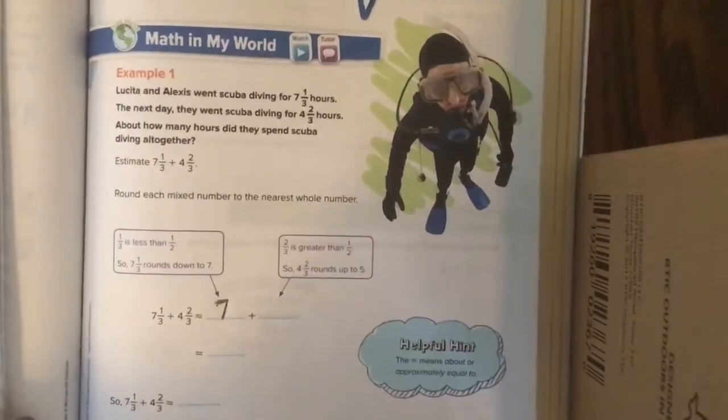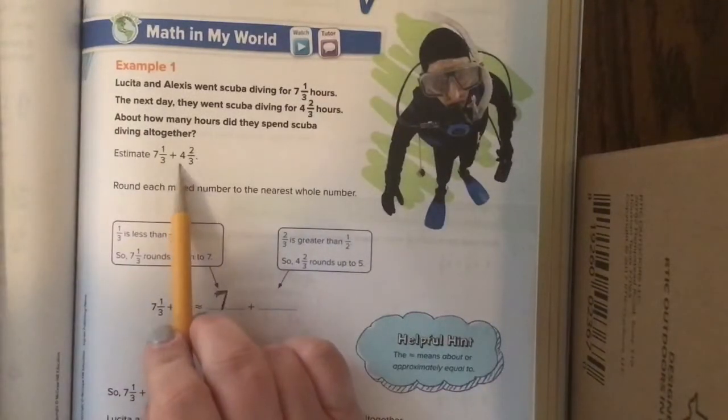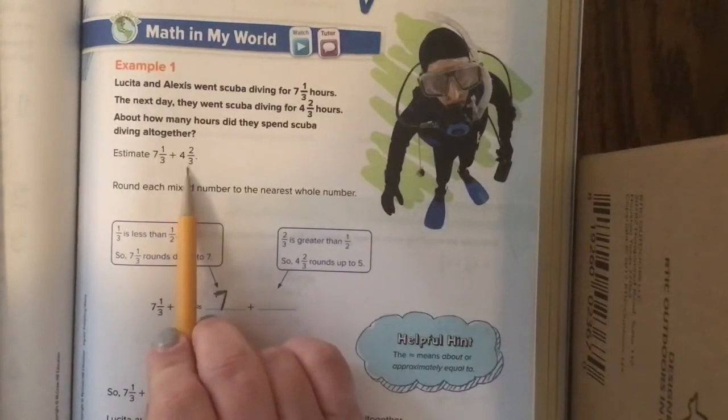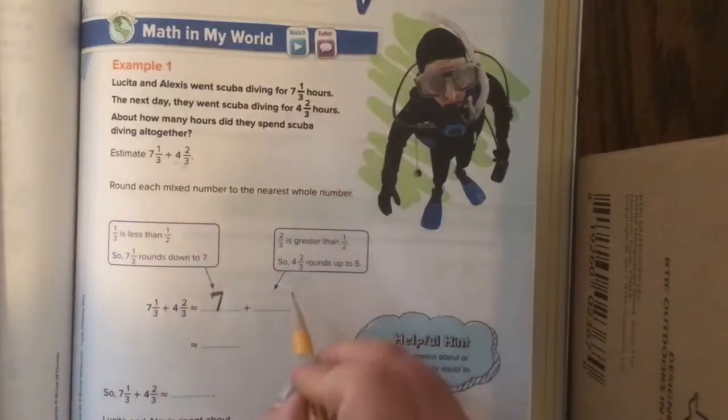However, when we look at the other mixed number, 4 2/3, 2/3 is over half. So we're going to say 2/3 is like 1 more than 4. It's going to be 4 plus 1 more, about 5.